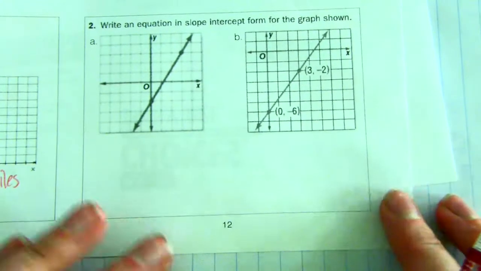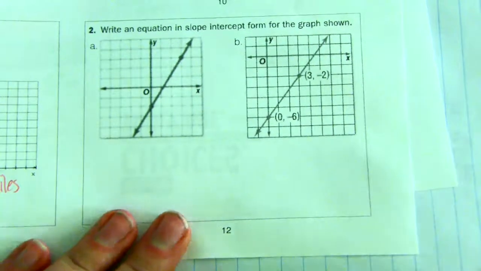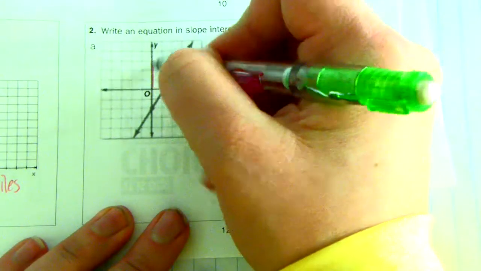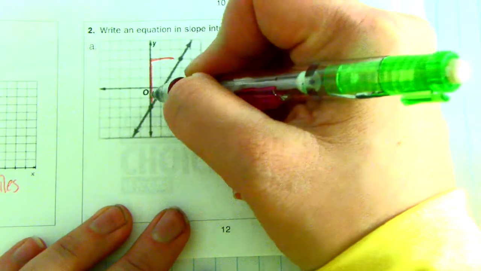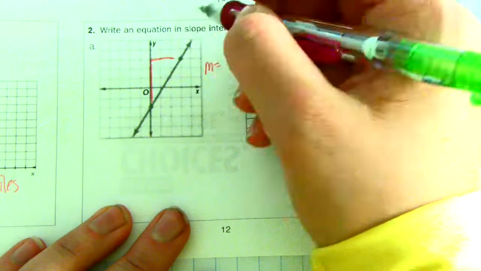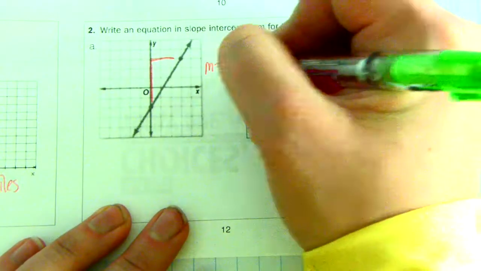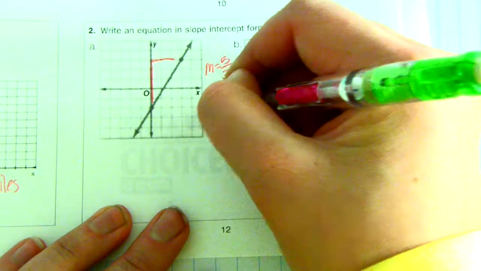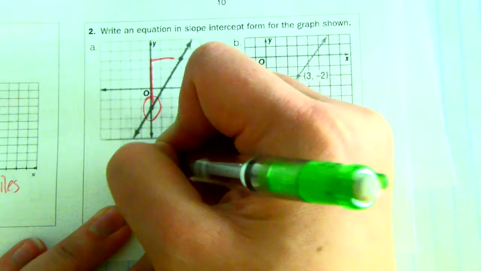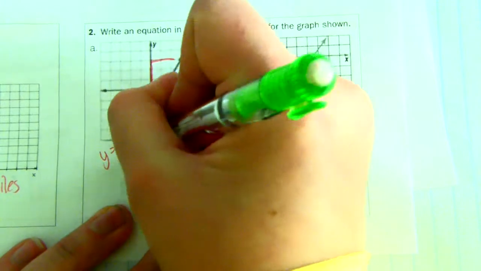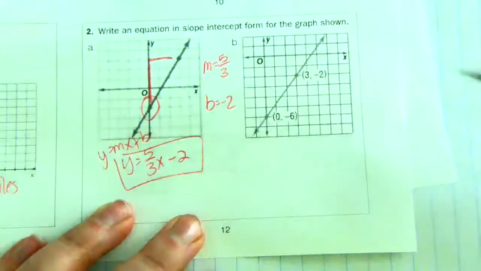Okay, a little bit of practice from yesterday. Writing the equation in slope-intercept form for the graphs. So I need to find this slope. So m is 1, 2, 3, 4, 5 over run 3. b is -2. So y equals 5/3 x minus 2, after plugging it into the y equals mx plus b form.